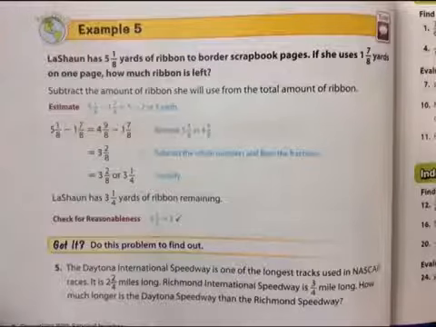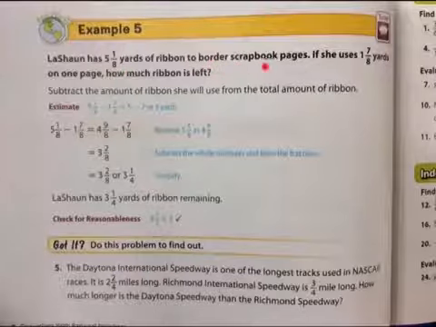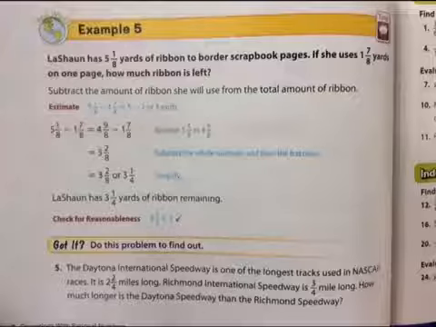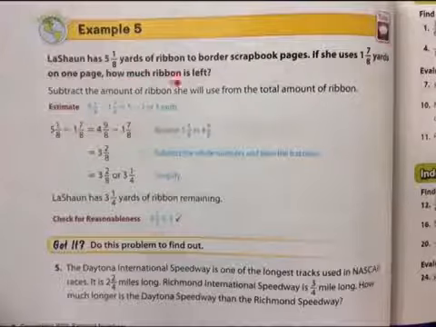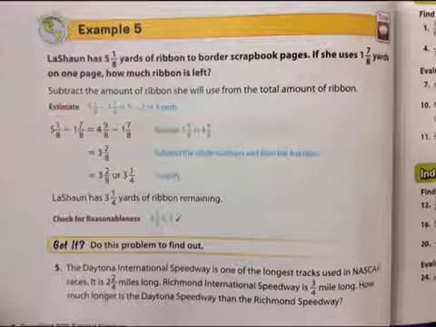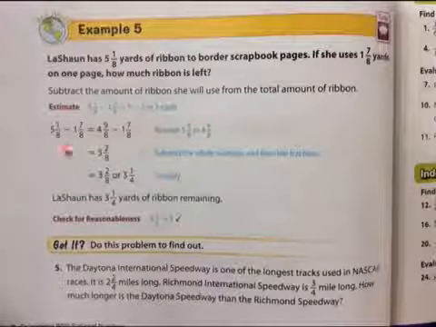Okay, example 5, we have a word problem. LaShawn has 5 1/8 yards of ribbon to border scrapbook pages. If she uses 1 7/8 yards on one page, how much ribbon is left? So they're saying she has this much and she subtracts this much from it. How much does she have left? Clearly we are subtracting, as you can see.